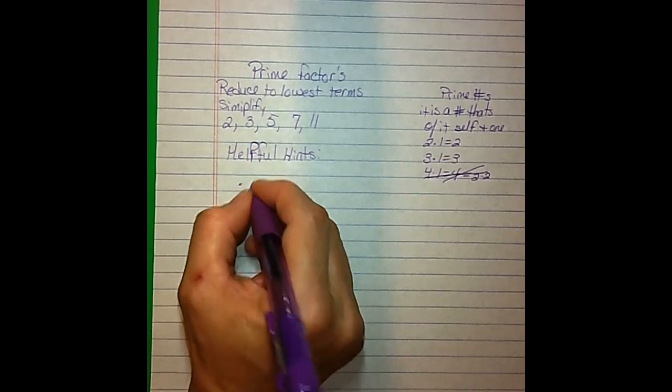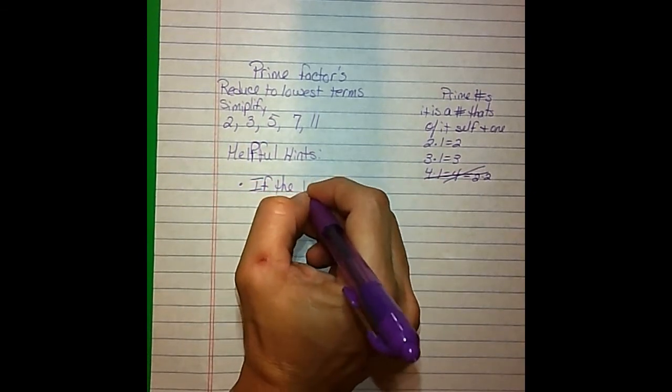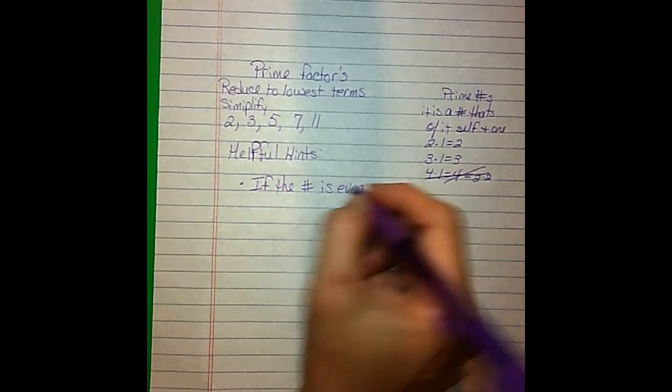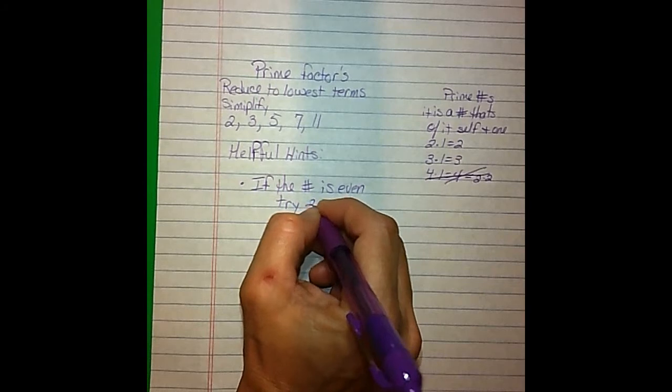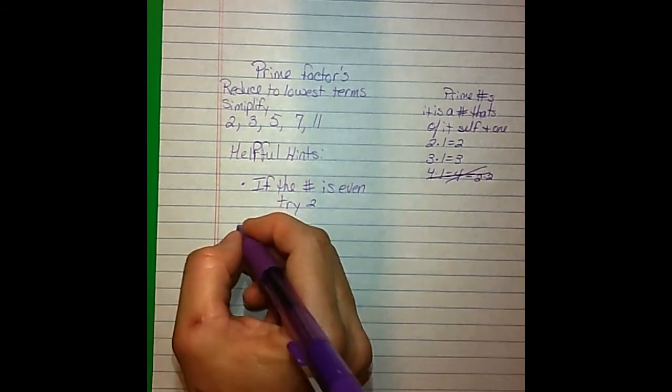One, if the number is even, try 2. See if it's a product or divisible by 2. See if you can reduce it by 2.